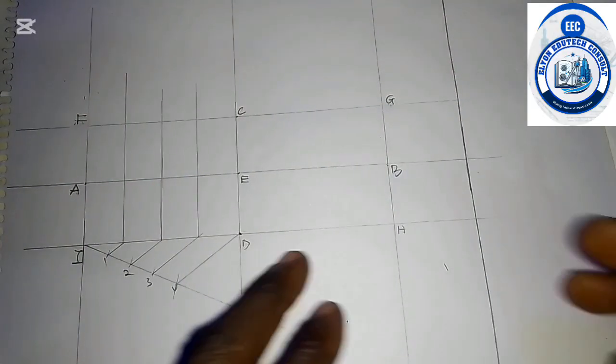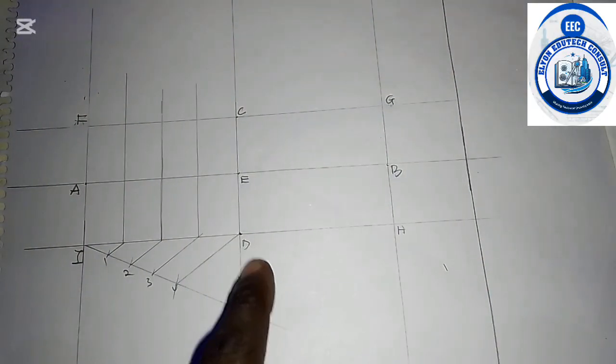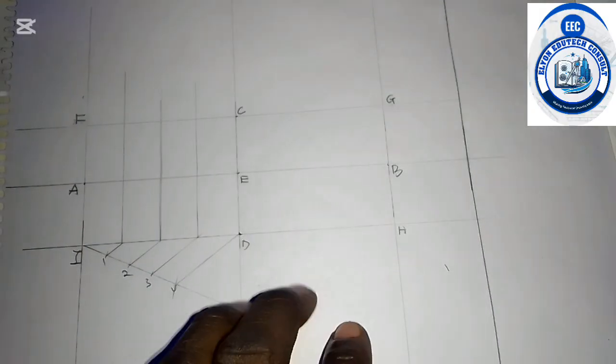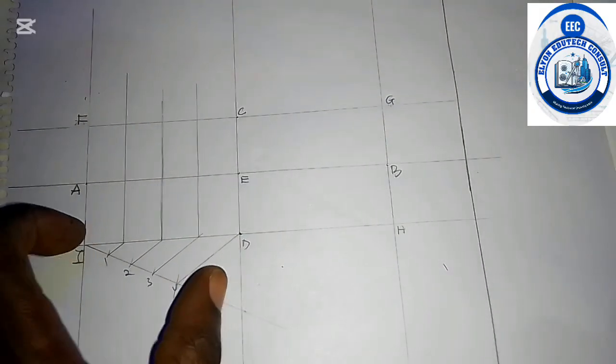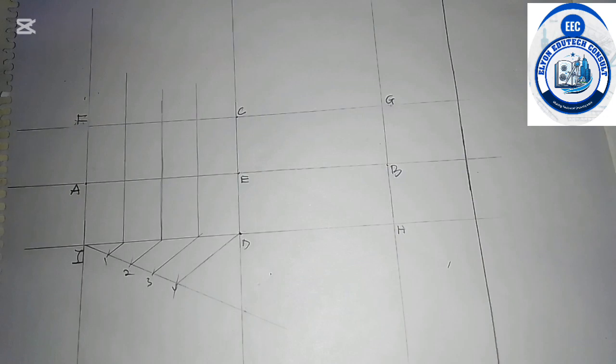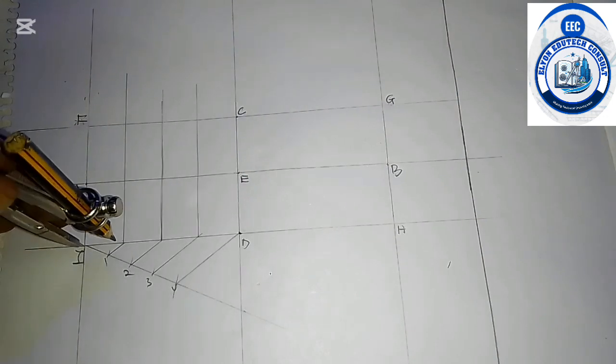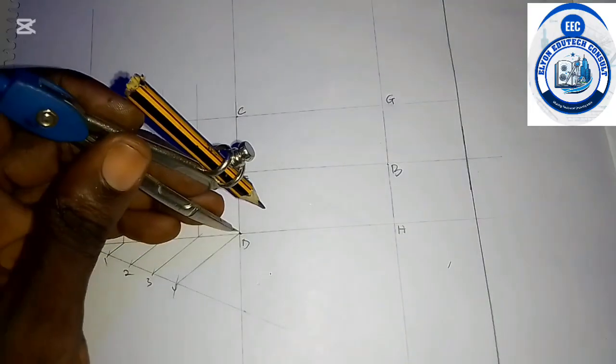Okay, so I'm going to do this side now. I will work on this side now. So what I'm going to do here now, I will just transfer what I have here. I'm going to transfer it here. So that's what I will just do now. So I will just pick one of this division. Okay, just come this way.